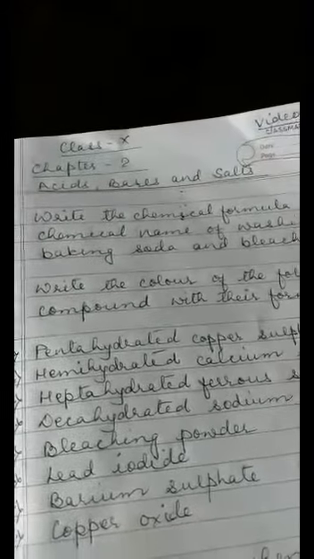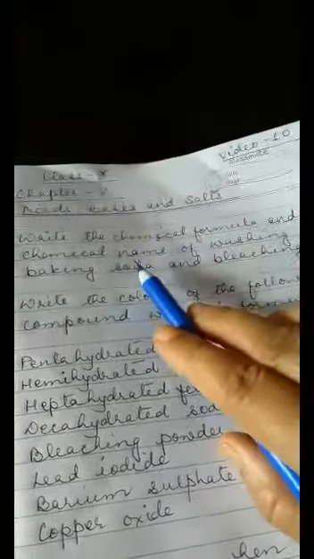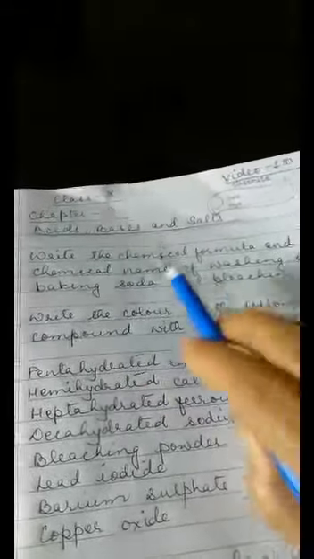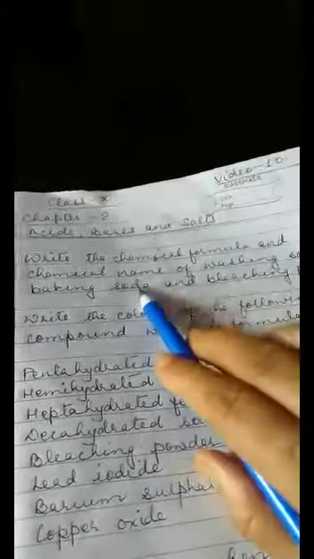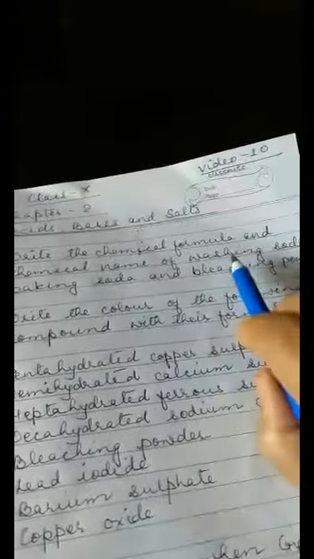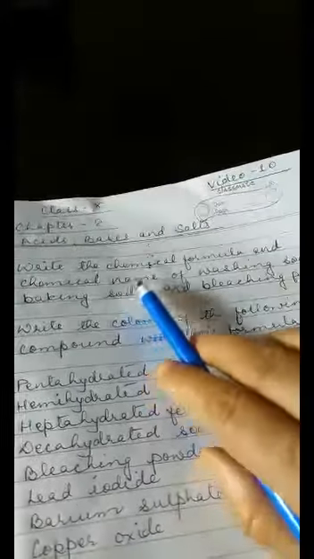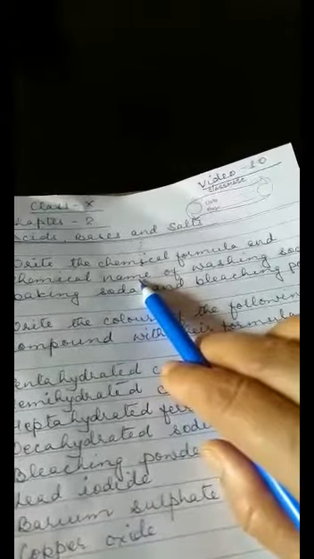Here is the first question. Write the chemical formula and chemical name of three chemicals: washing soda, baking soda and bleaching powder. So start from washing soda. What is the chemical formula of washing soda? It is Na2CO3·10H2O, and its chemical name is decahydrated sodium carbonate.